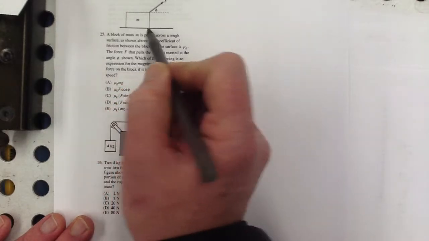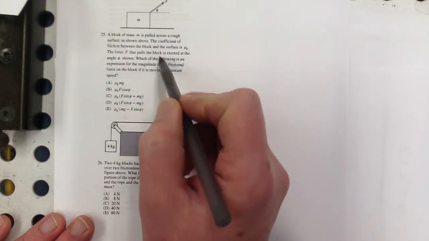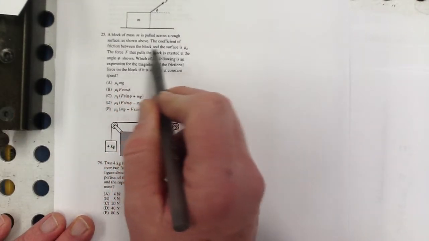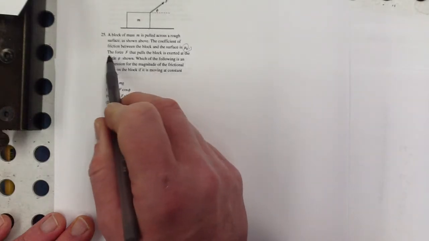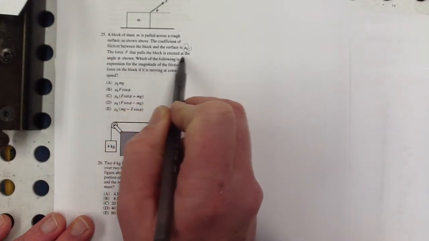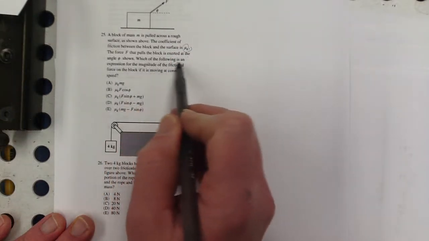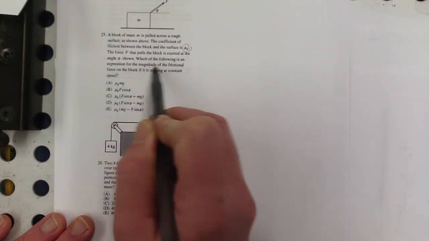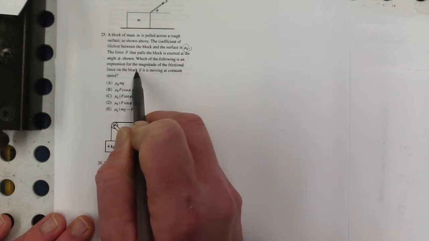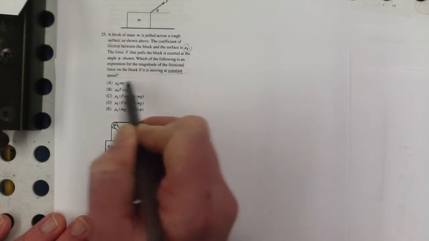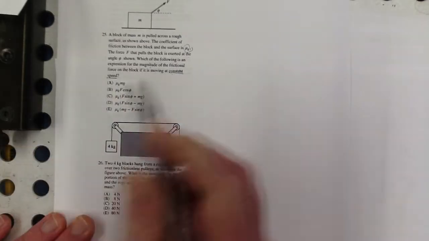25. A block of mass m is pulled across a rough surface, as shown above. The coefficient of friction is mu sub k. The force F that pulls the block is exerted at this angle phi. Which of the following is an expression for the magnitude of the frictional force on the block if it is moving at a constant speed? Constant speed. Forces are balanced.